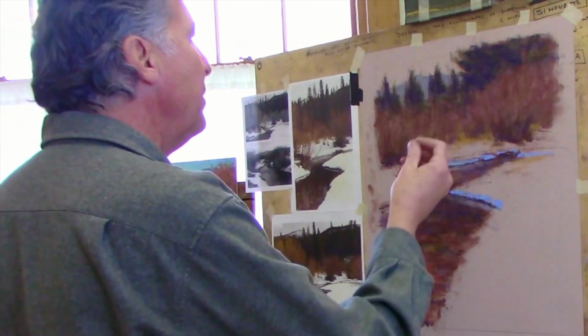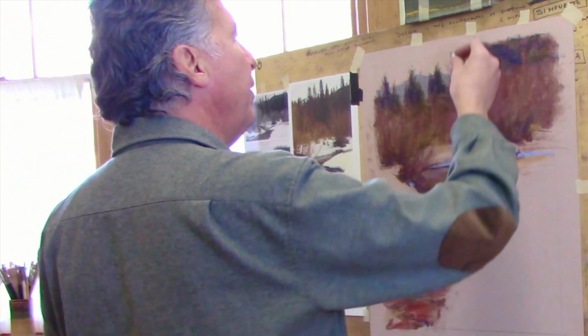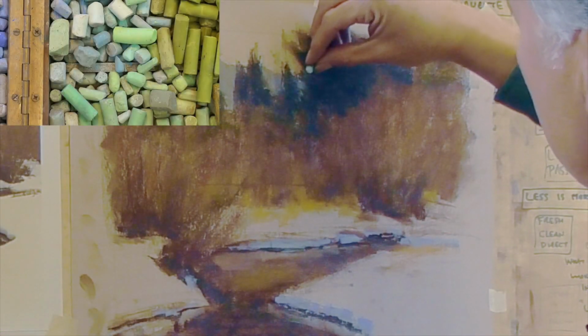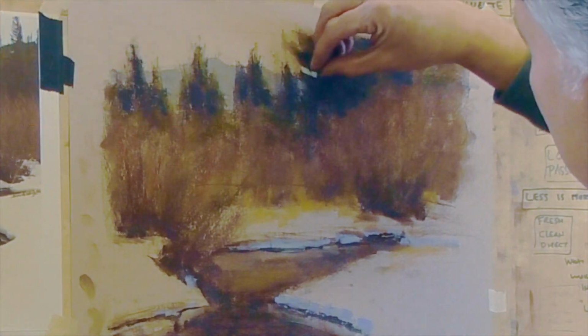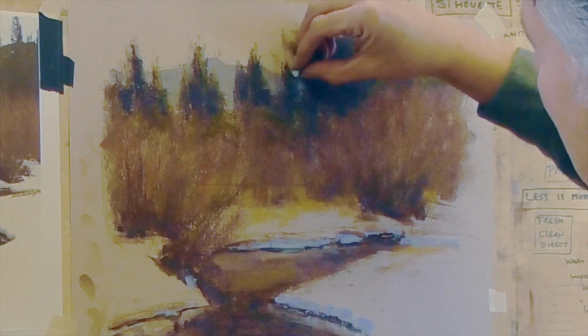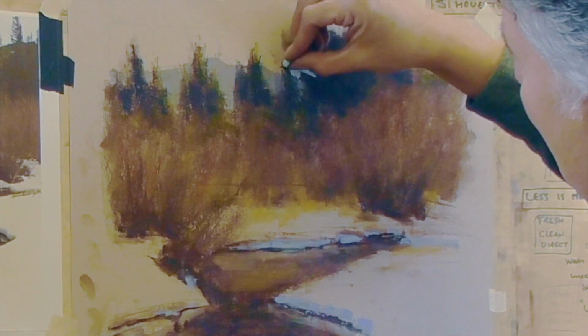So I'm going in with sort of a green color, viridian green. What I do at this stage is I want to start to really think about the edge quality, drawing.